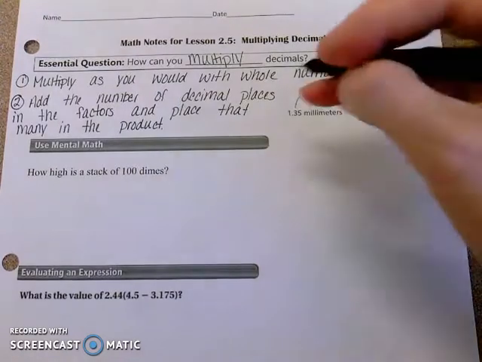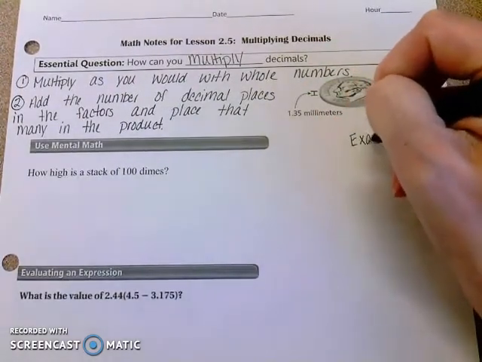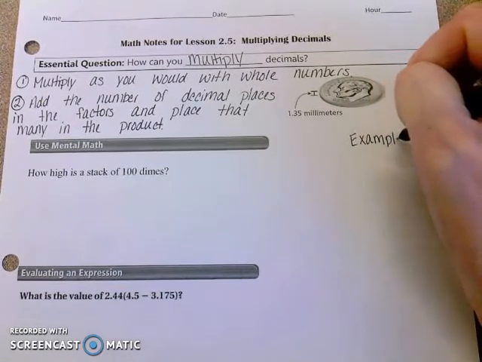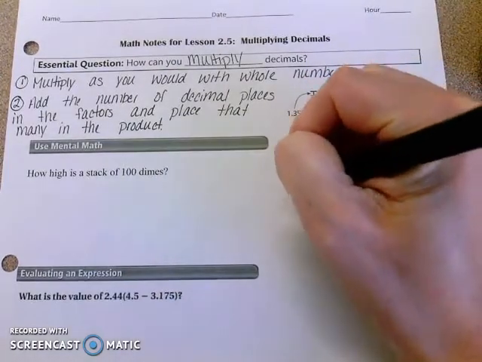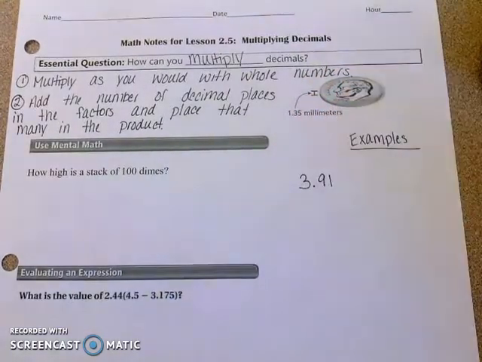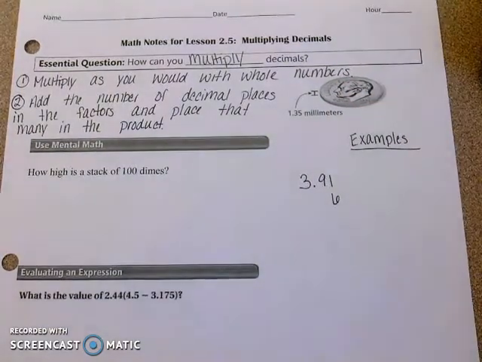Okay, so I'll do a few examples over here to the side. So I'm going to use 3 and 91 hundredths. I'm going to multiply that by 6. So I'm going to start by just multiplying by a whole number.